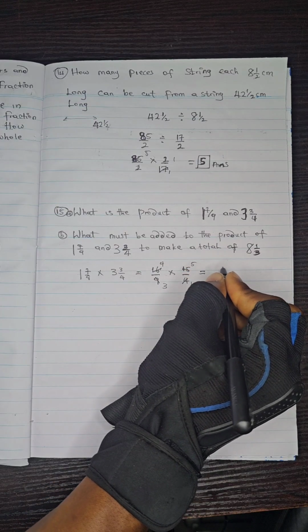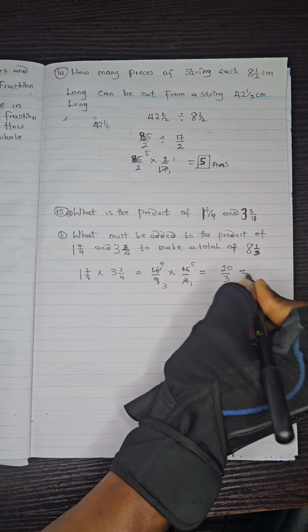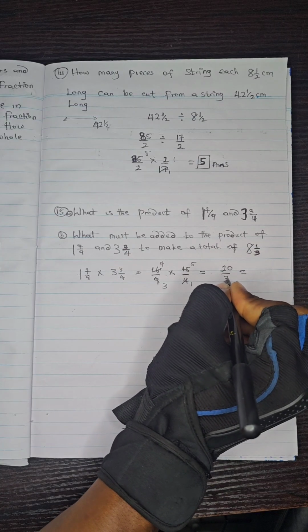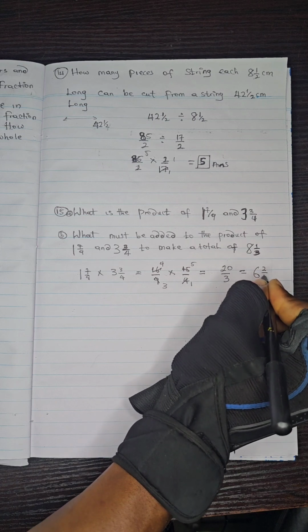So your answer is 20 over 3, which you can also change to a mixed fraction. 20 divided by 3 is 6 remainder 2, so it will be 6 whole number 2 over 3.